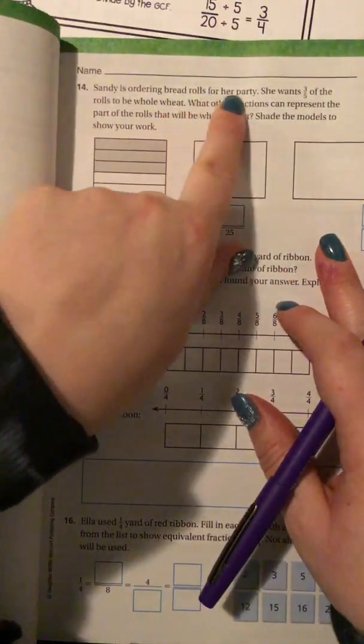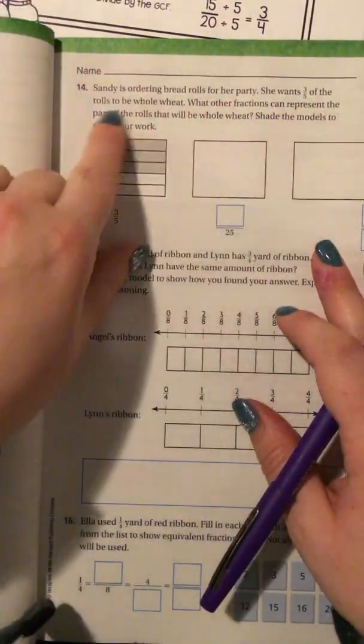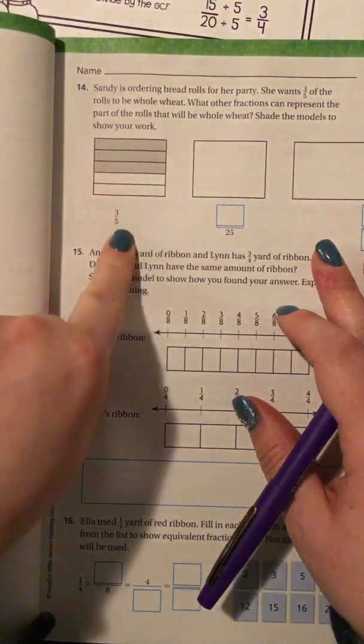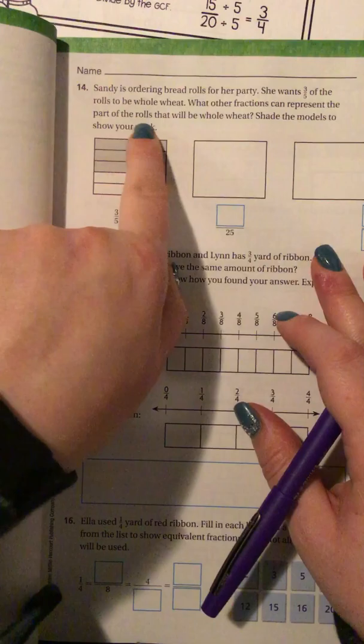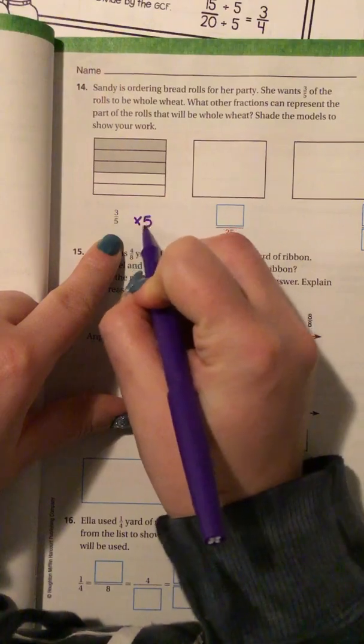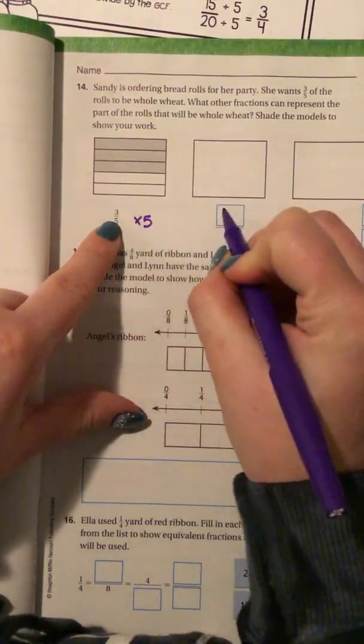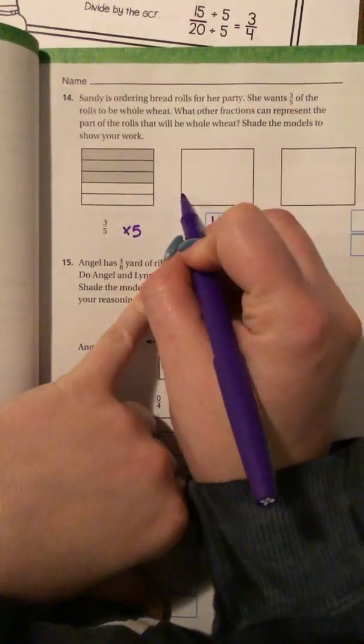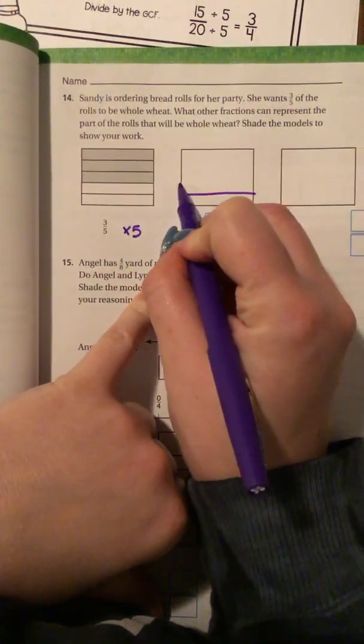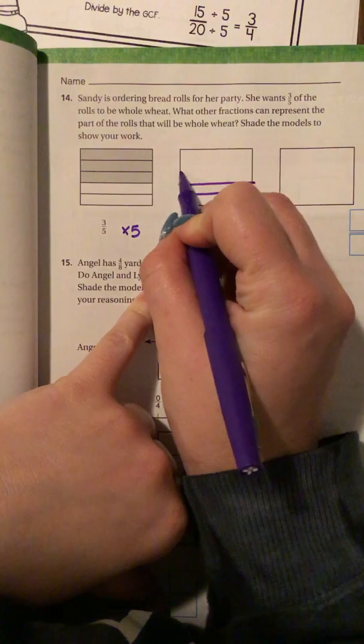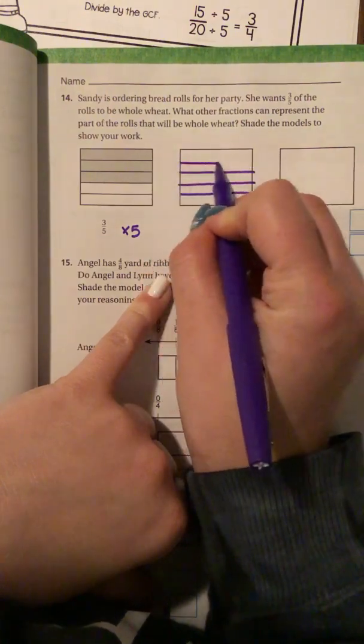All right, the next one. Sandy is ordering bread rolls for her party. She wants 3/5 of the rolls to be whole wheat. So here's the drawing showing 3/5. What other fractions can represent the part of the rolls that will be whole wheat? So in order to get from 5 to 25, I multiply by 5. So 3 times 5 is 15. And to draw that, the easiest way is to start with your 3/5 that were already made.